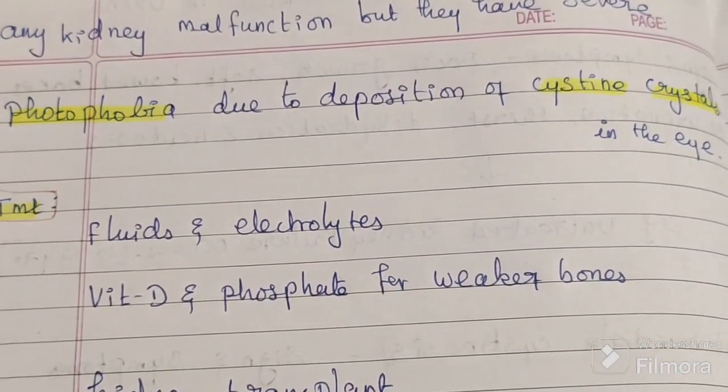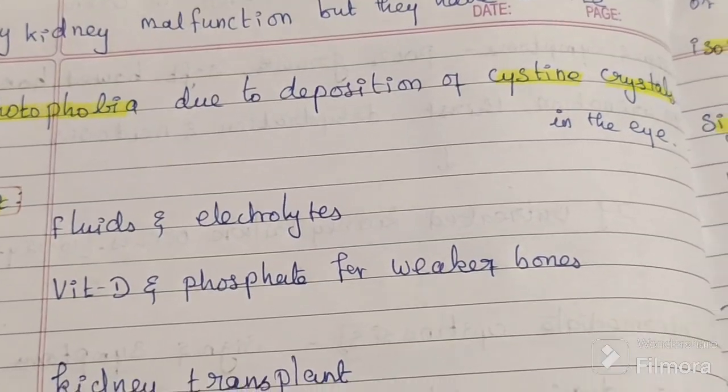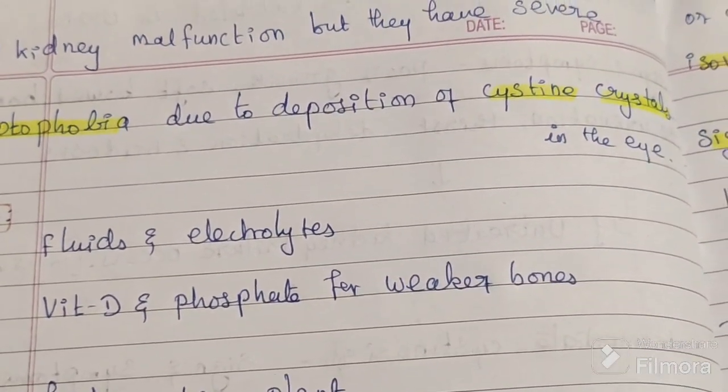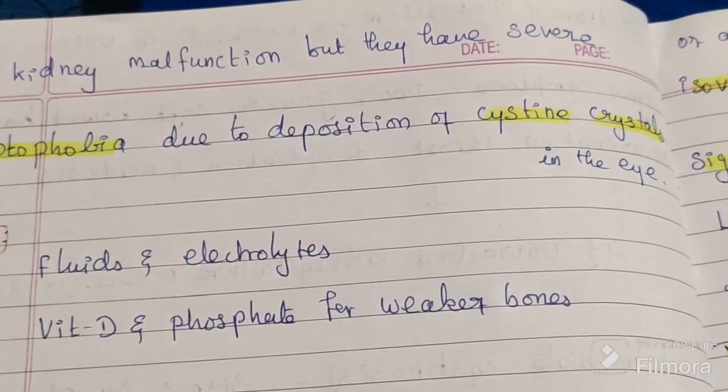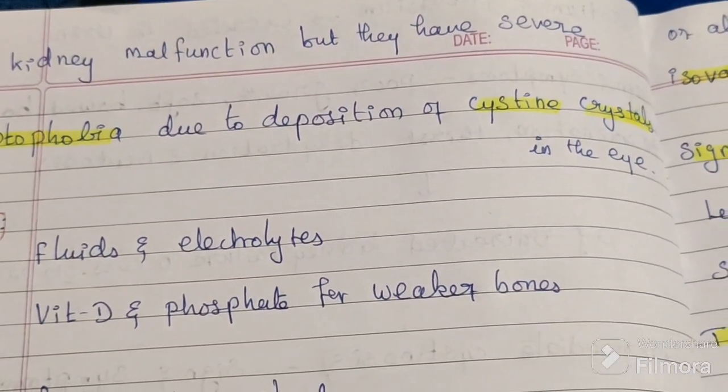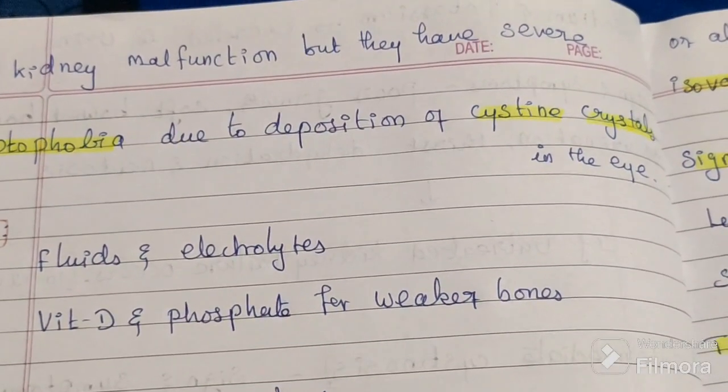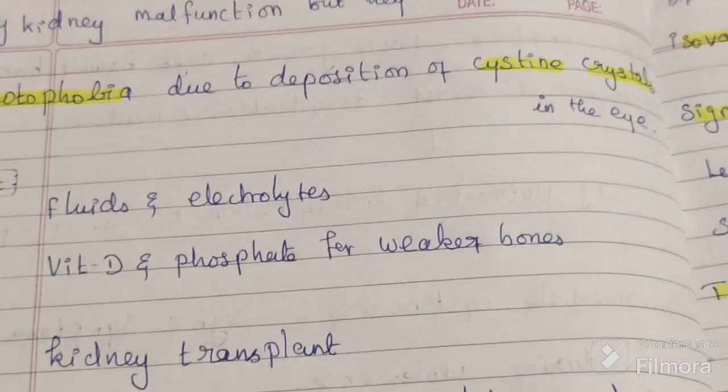Treatment includes fluid and electrolytes, vitamin D and phosphate for weaker bones, kidney transplant, and administering cystine depleting medicine.